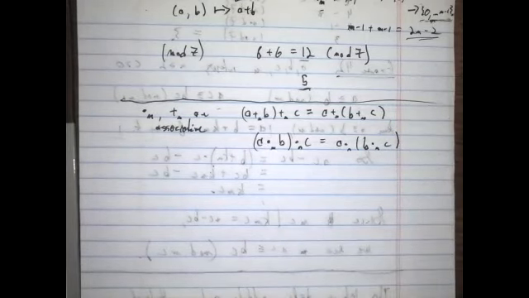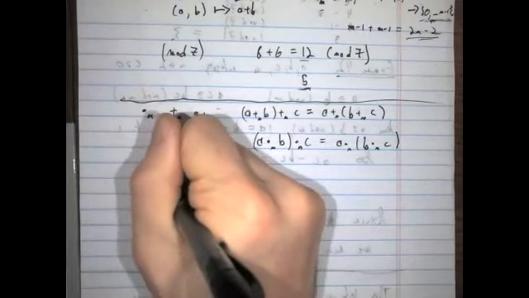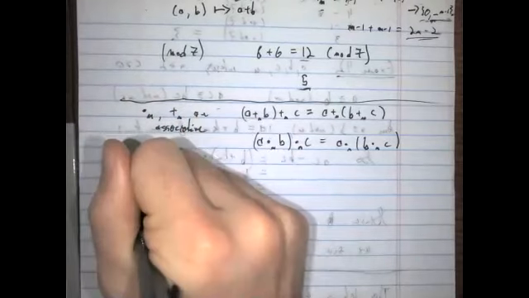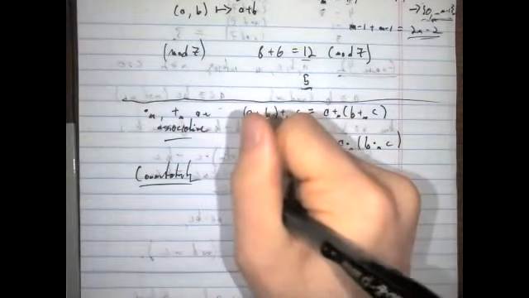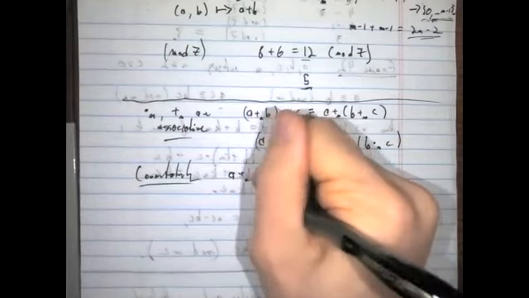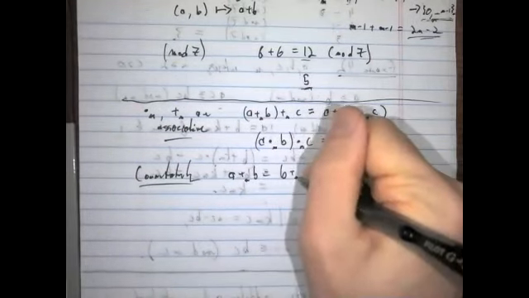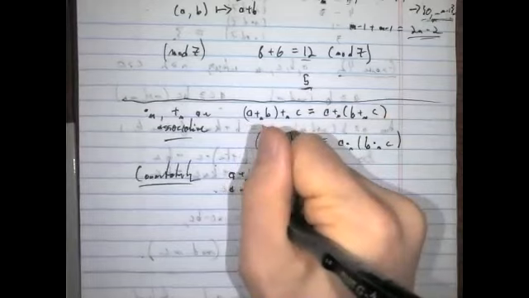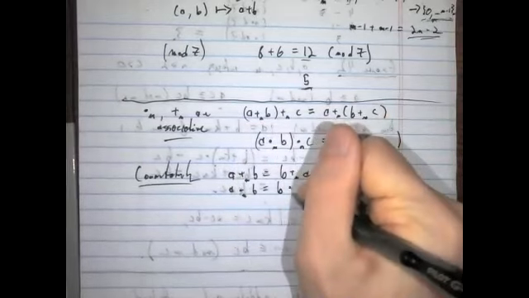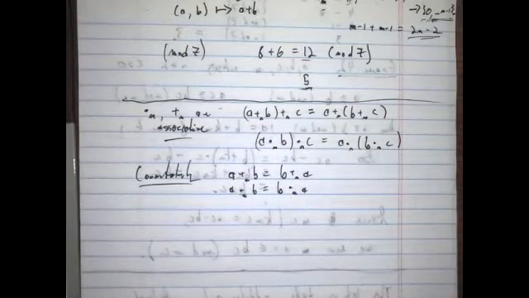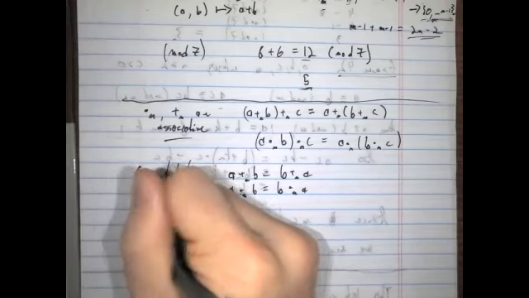That's associativity. We also have commutativity. So this is a plus m b is equal to b plus m a, and a times m b is equal to b times m a. We have identity elements.